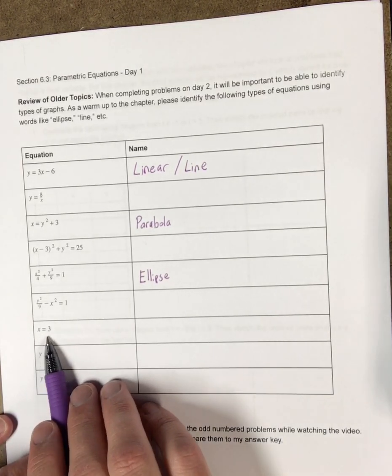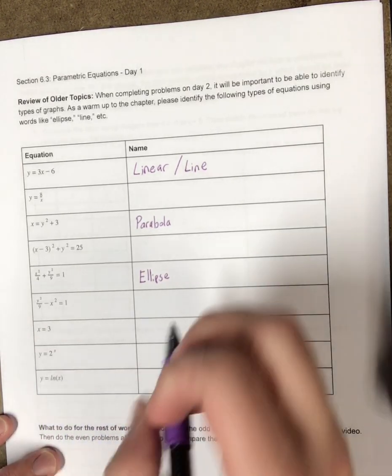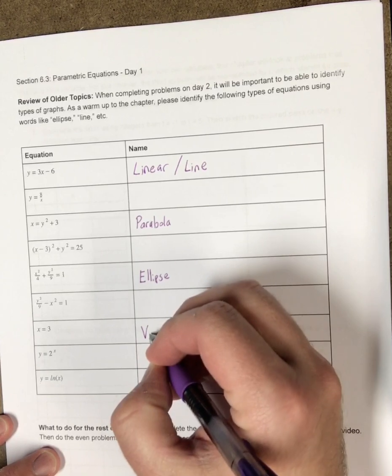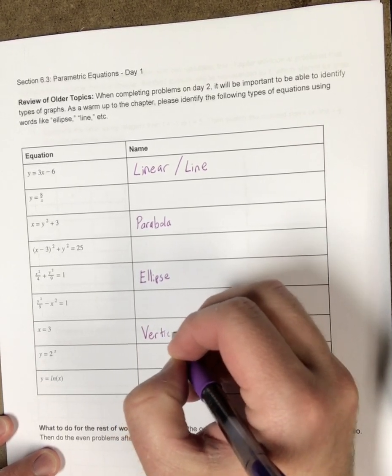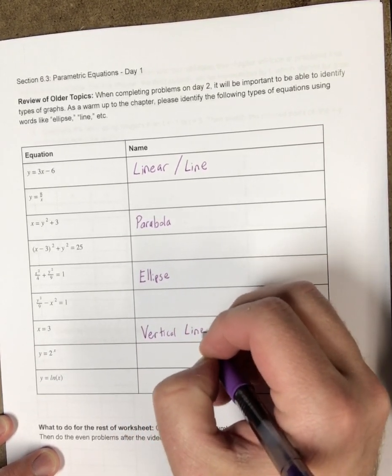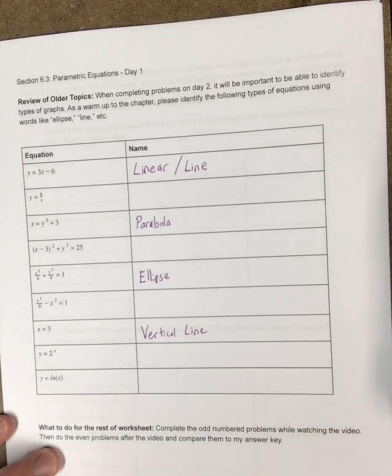Moving on to this one, x equals 3. That is a vertical line. The x value is always 3. And that would happen in a vertical line.